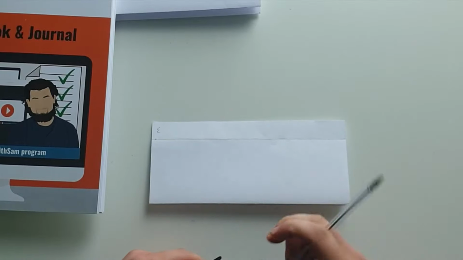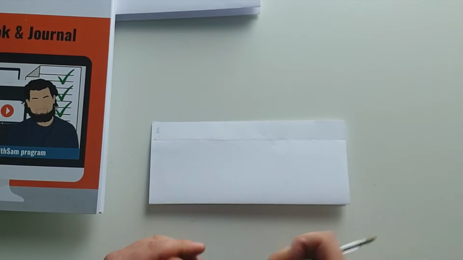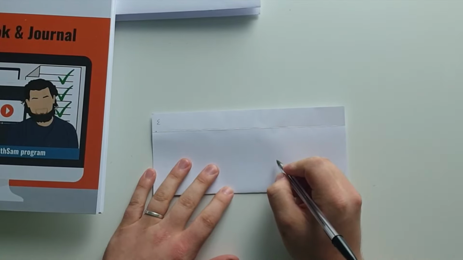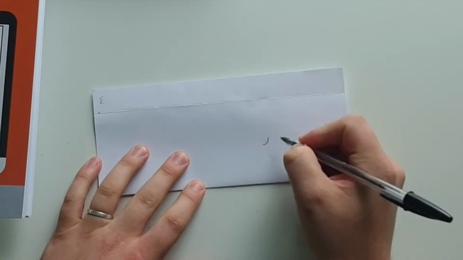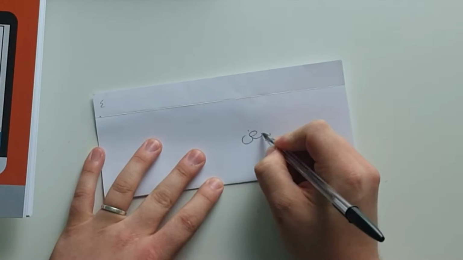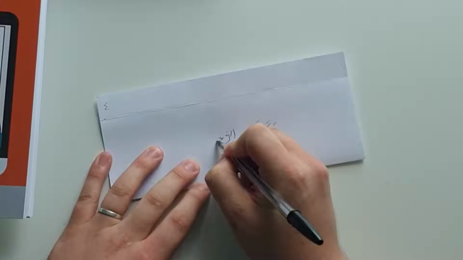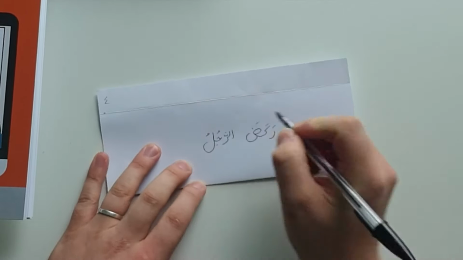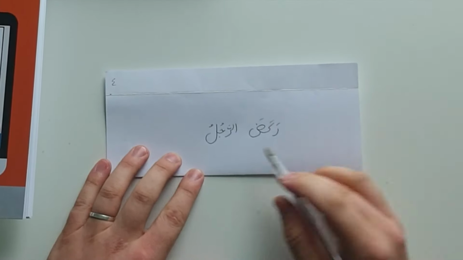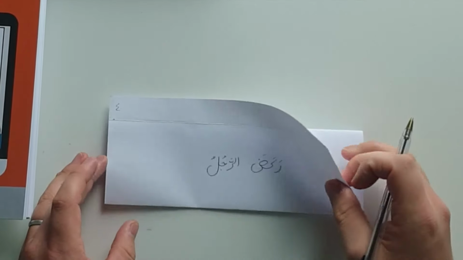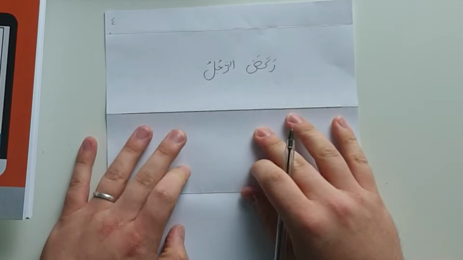So we start up here with a nice simple sentence. Let's use some vocab that we actually use in the program, a really simple little verb sentence. Let's just say the verb, ركض الرجل. Yeah, the man ran. That's all that is. ركض الرجل.